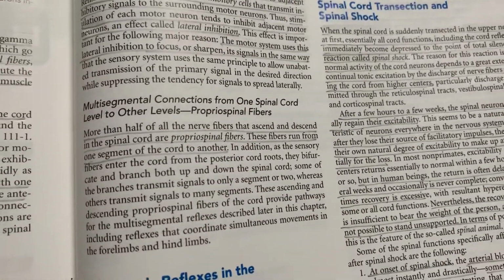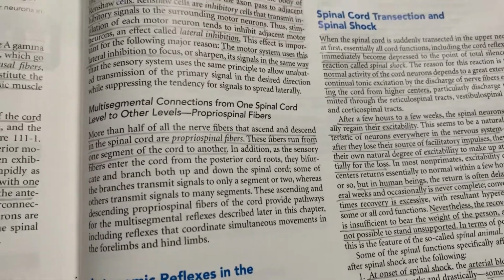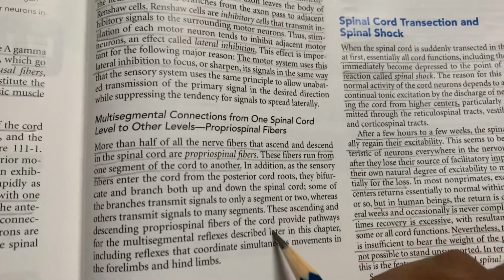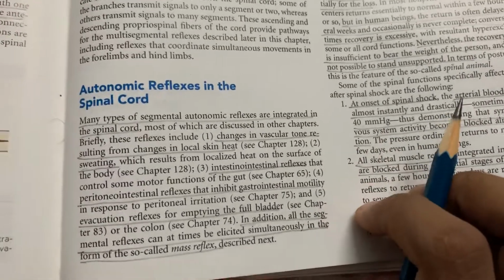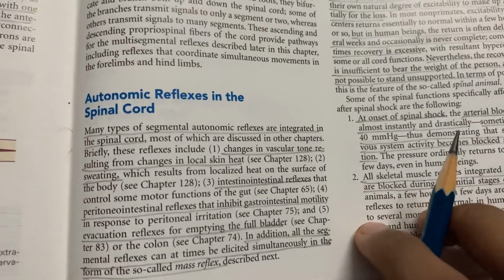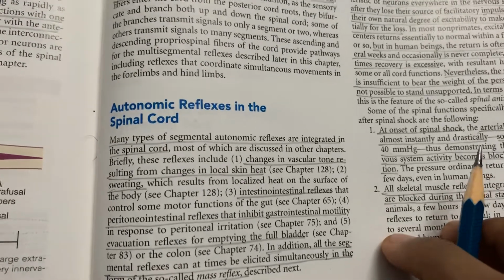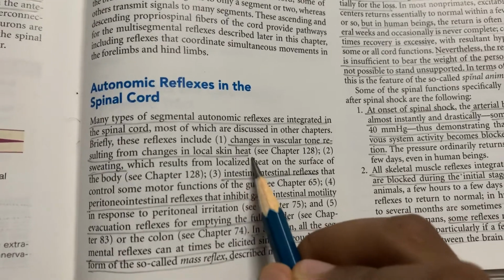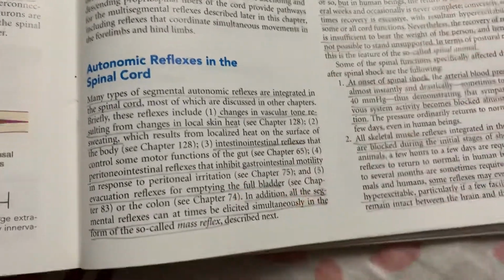Coming to multisegmental connections, more than half of the nerve fibers that ascend and descend in the spinal cord are propriospinal fibers. These fibers run from one segment of the cord to another. Now coming to autonomic reflexes in the spinal cord, many types of segmental autonomic reflexes are integrated in the spinal cord. These include changes in vascular tone resulting from local skin heat. That is, if the heat increases, the smooth muscles cause dilation.